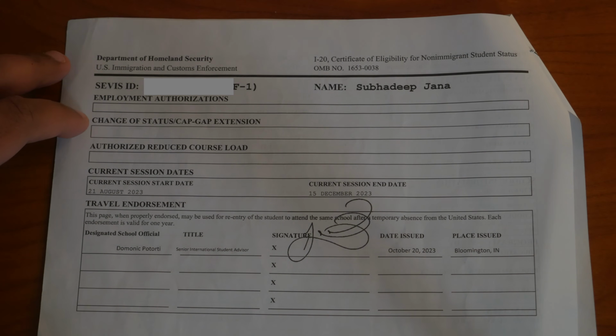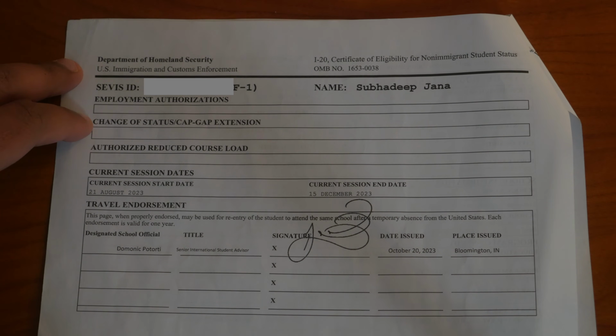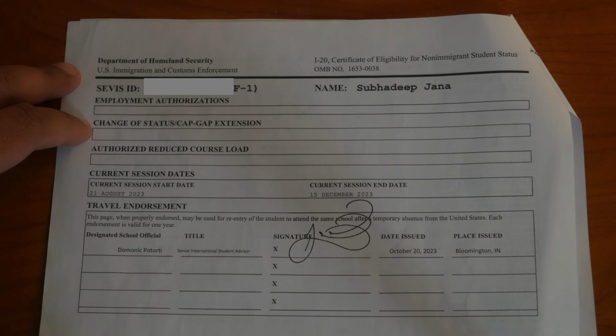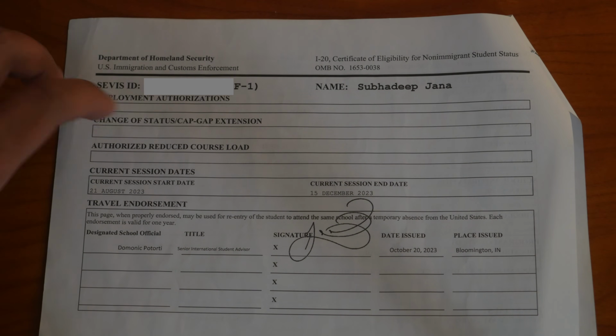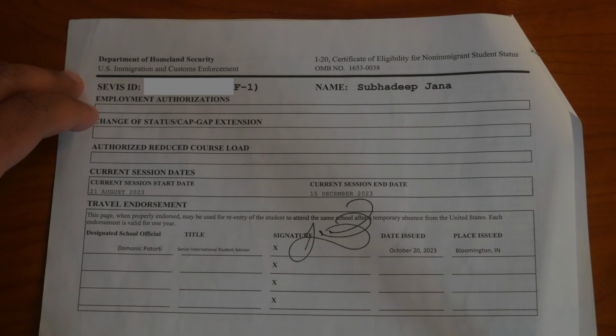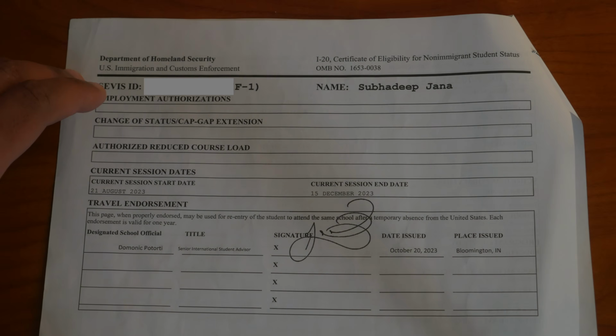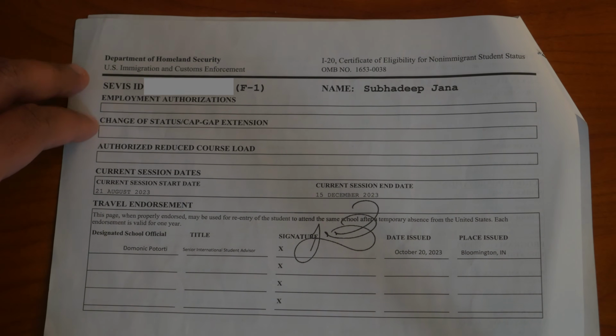Then we move over to the change of status or a cap gap extension. And I think a cap gap extension is basically a provision through which F1 students can keep working after their OPT has expired and until their H1B gets approved. I think the US allows for a gap between that, and that's what the gap extension is known for. And if you are in that kind of situation, that information will be reflected in your new I-20.